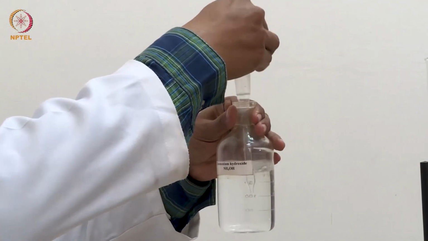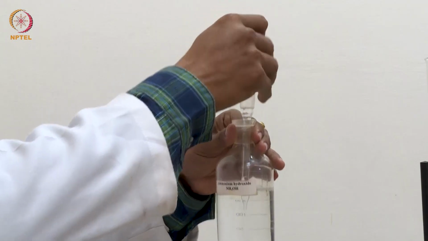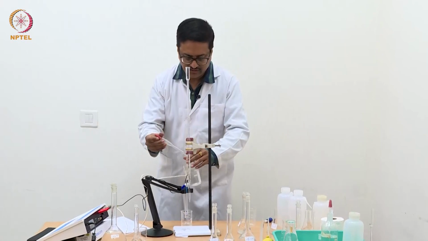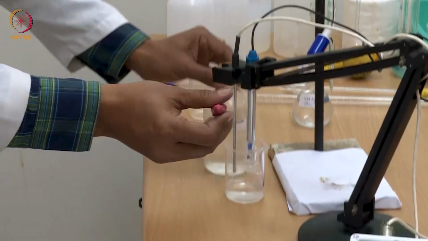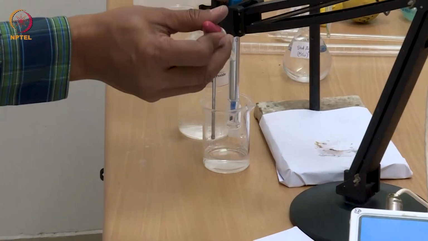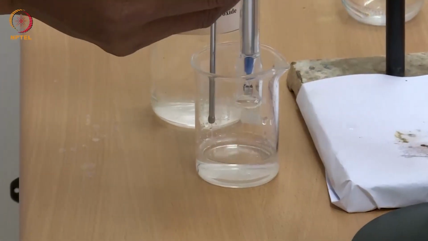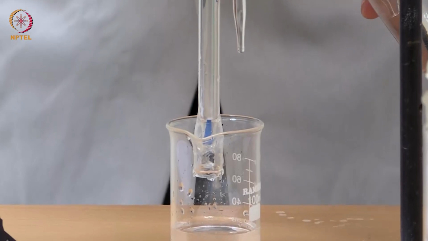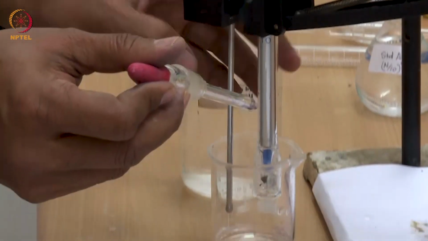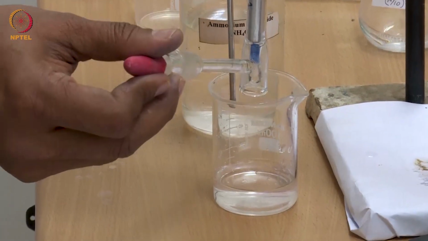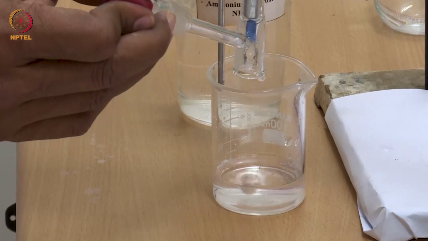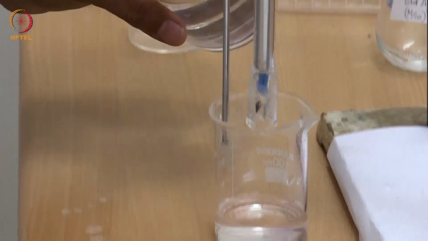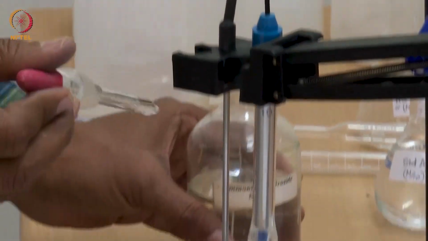We should be careful while using ammonium hydroxide. We should not smell it, as you know it has a pungent smell. We are using a very dilute solution of ammonium hydroxide to dissolve any precipitate that may be sticking to the wall of the electrode. We should clean the electrode surface as well 2 to 3 times with this ammonia solution.